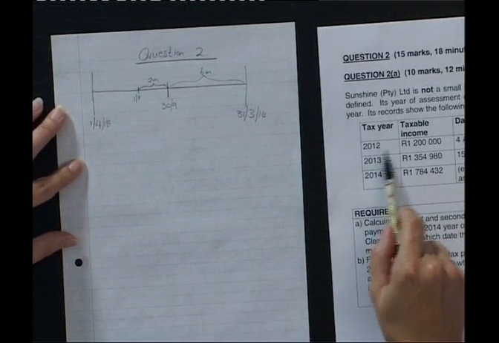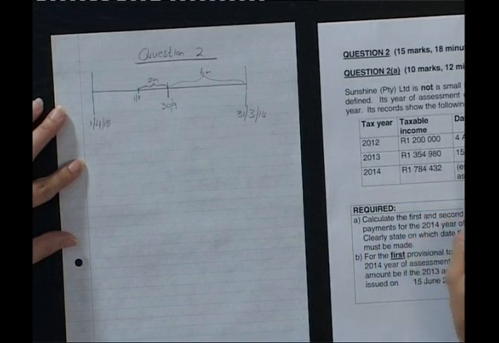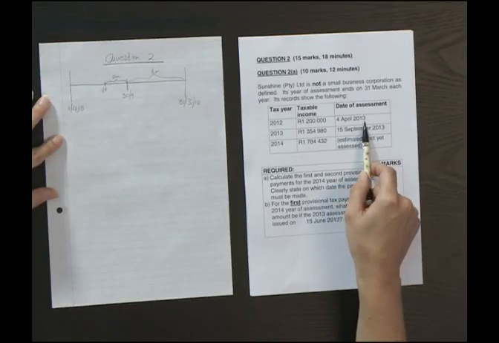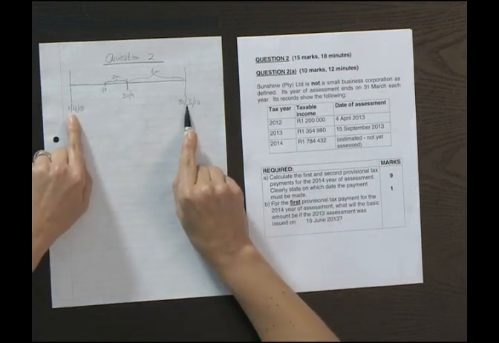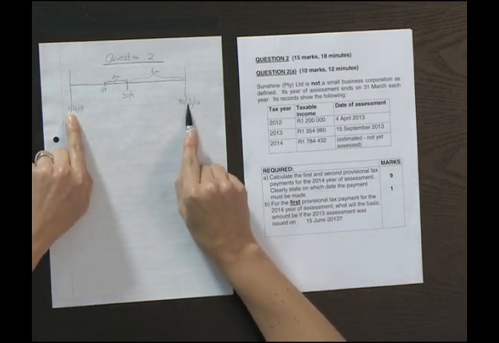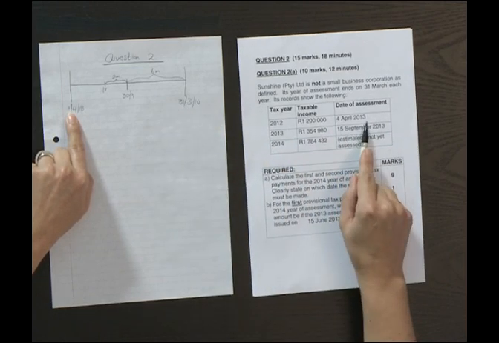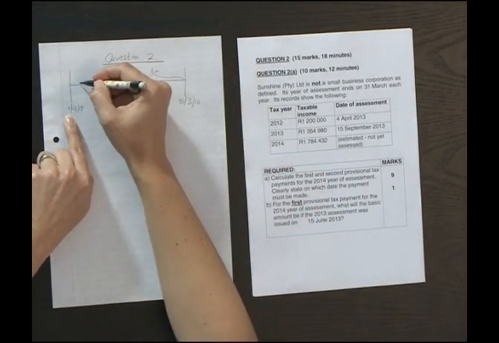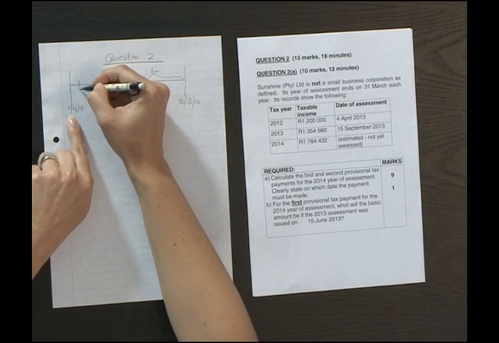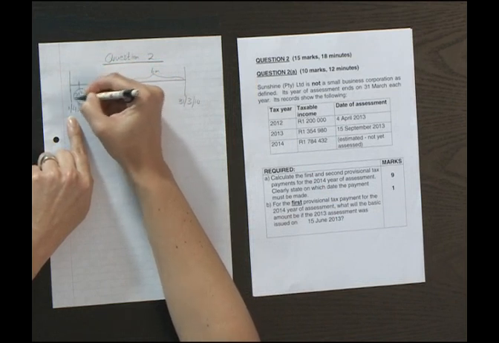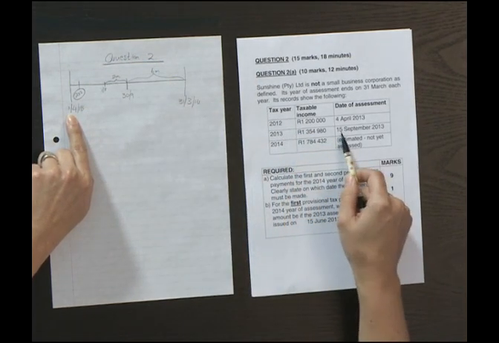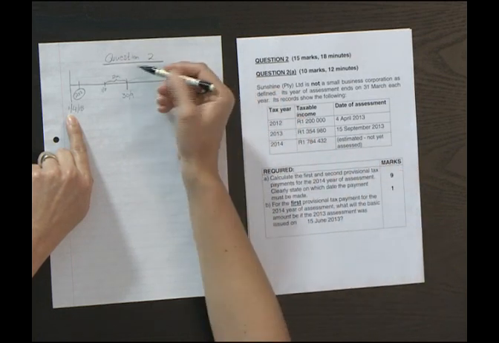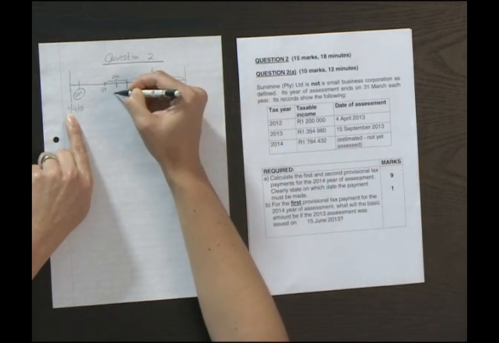If we look at the 2012 year of assessment, the taxable income was assessed on 4 April 2013. Now my year of assessment is 2014, which is from 1 April to 31 March 2014. So 4 April 2013 is in my year of assessment round about here. The 2012 year was assessed. My 2013 was assessed on 15 September 2013, which is about there, and this is my 2013 year.